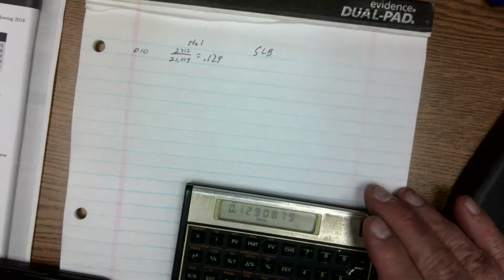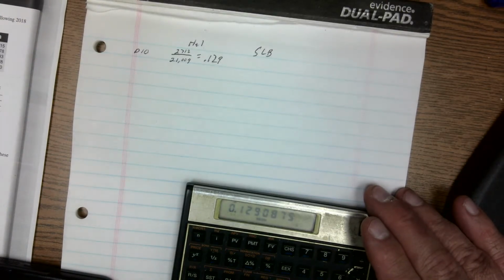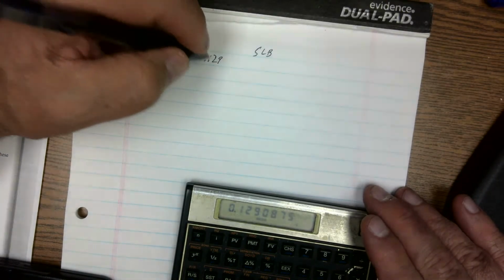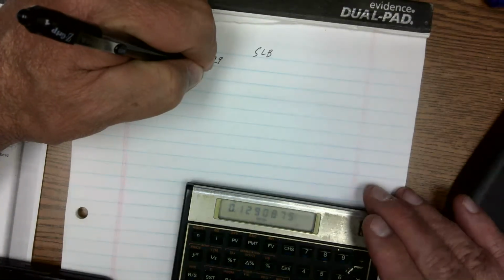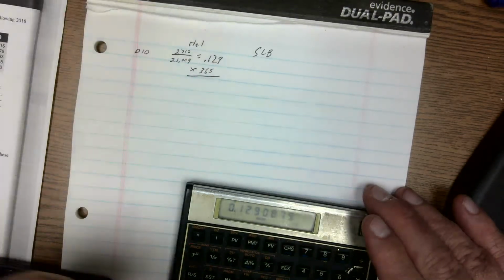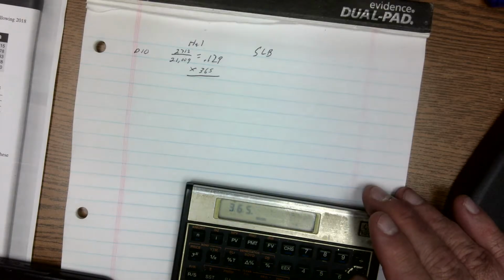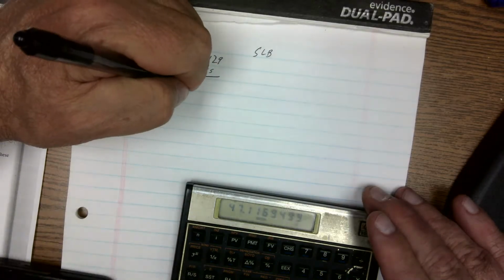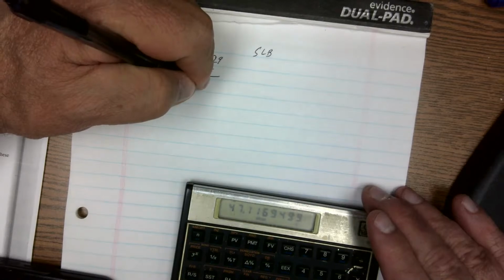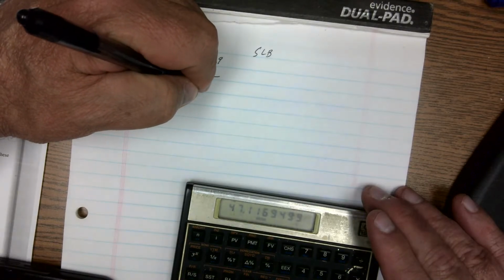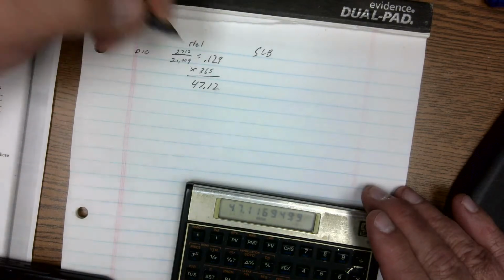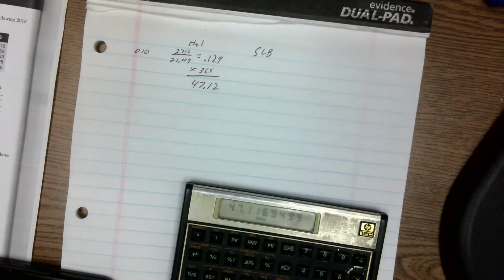Either way is acceptable. Now we need to multiply that by 365, and we get 47.12. I'm going to round that at 2 decimal places.